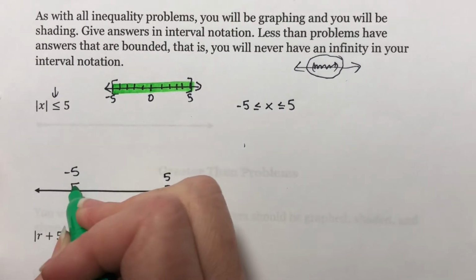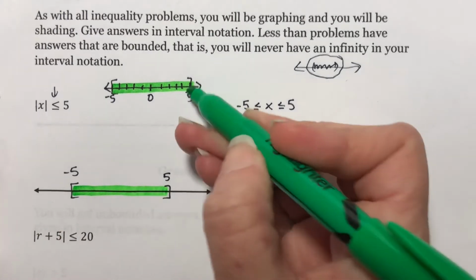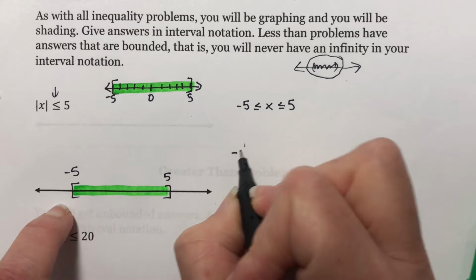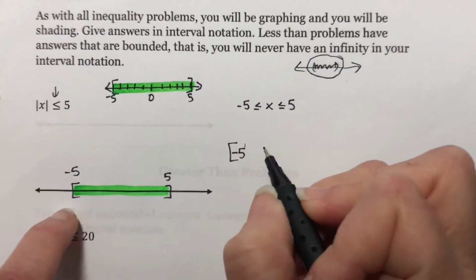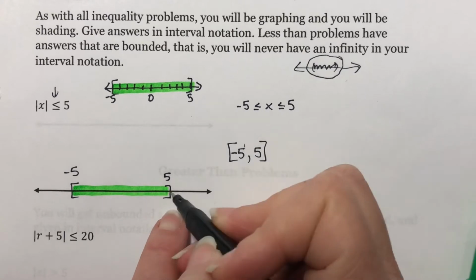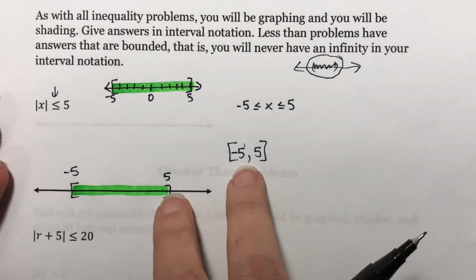So I'm shading between these two, just like I did up here. And then your interval notation is your left-hand boundary with the symbol you have here, comma, the right-hand boundary, and the symbol you have here. So these would be your answer.